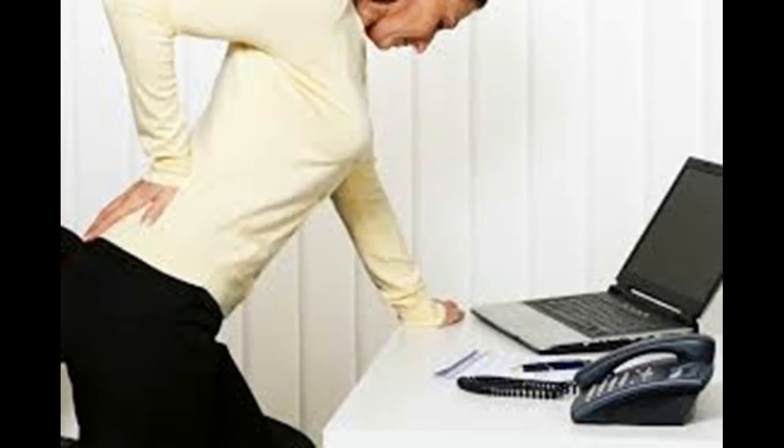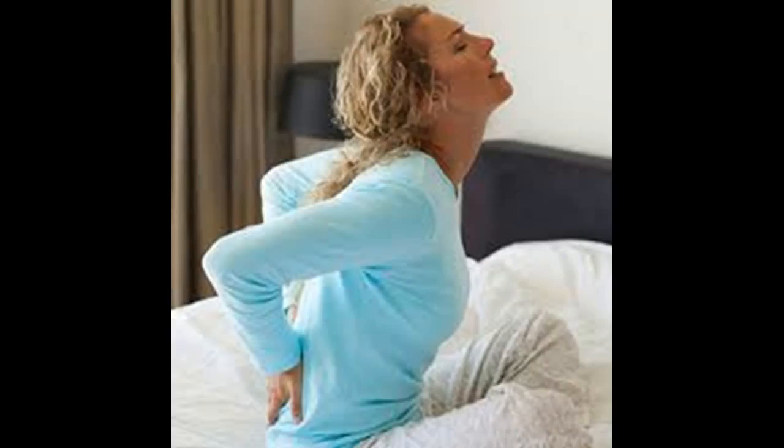Flat back syndrome treatment. Treatments for flat back syndrome may be both conservative as well as surgical. A conservative approach is tried first to treat flat back syndrome.